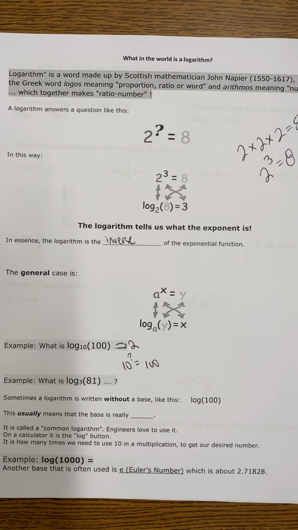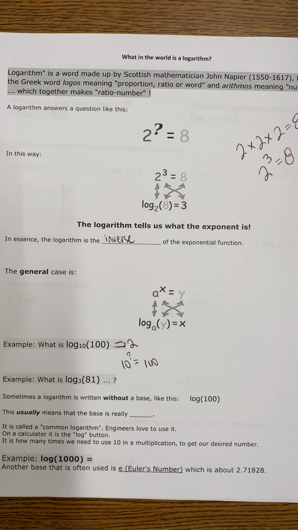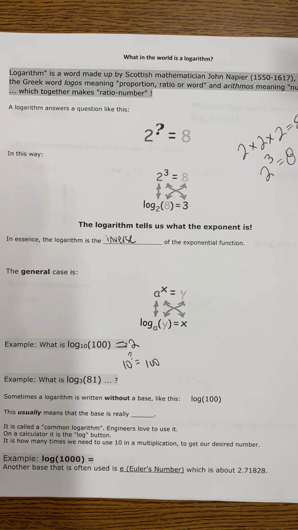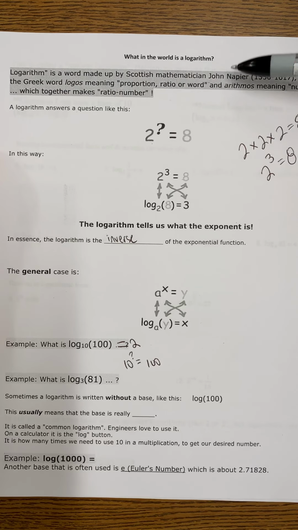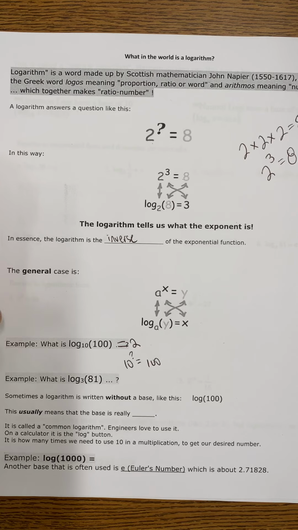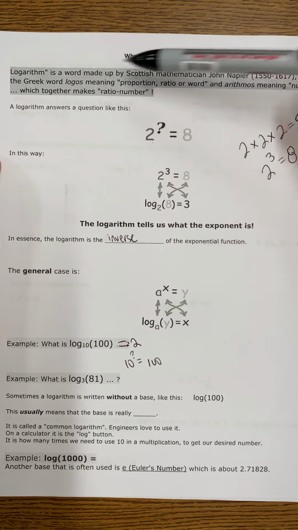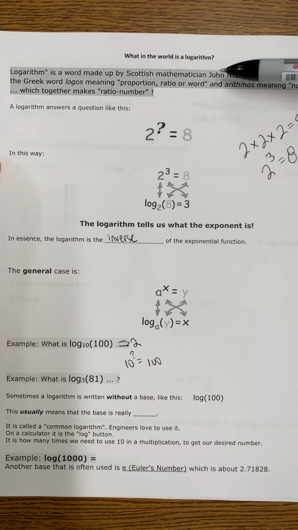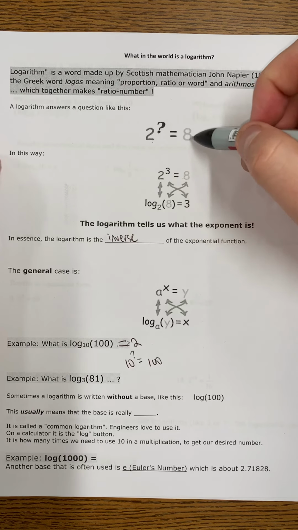In this video, we'll talk about logarithms and what a logarithm is. A logarithm came about during the Renaissance period when a mathematician, John Napier, found the need to simplify some arithmetic. So it came from the Greek word logos, meaning proportion or ratio, and the Greek word arithmos, meaning number. So a logarithm answers a question like this: 2 to what power equals 8?